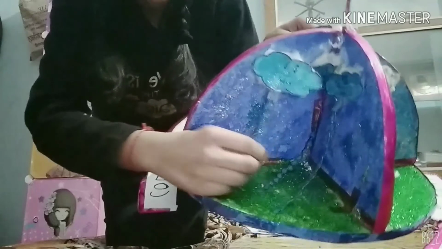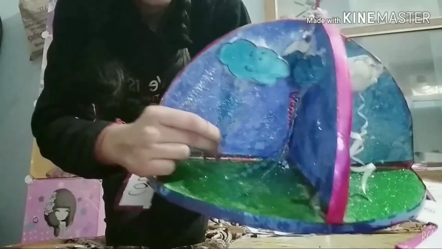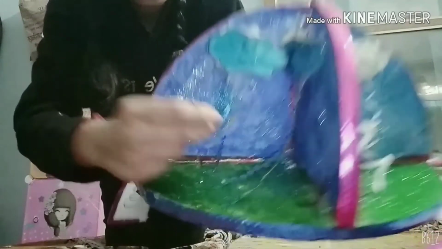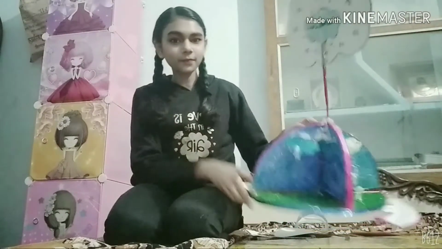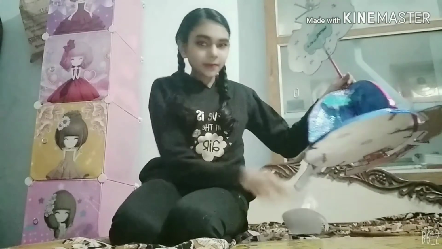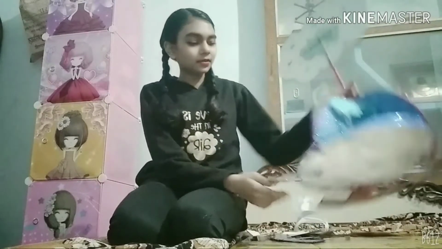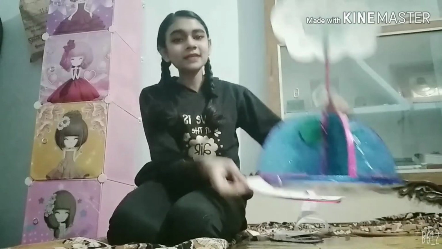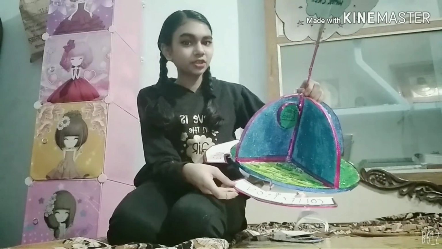After making this, we make some small drops for raining. After doing this, we use glitter, okay? With the help of glitter, we paint this and this. Our third step is completed. The third step is precipitation, and the fourth and last step is collection.